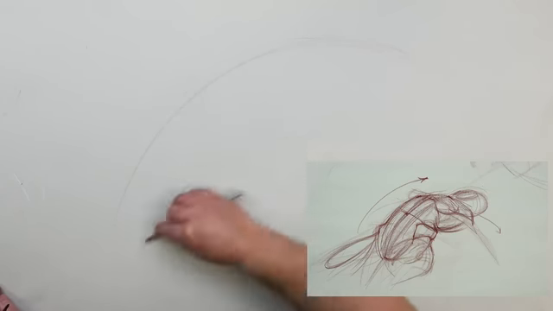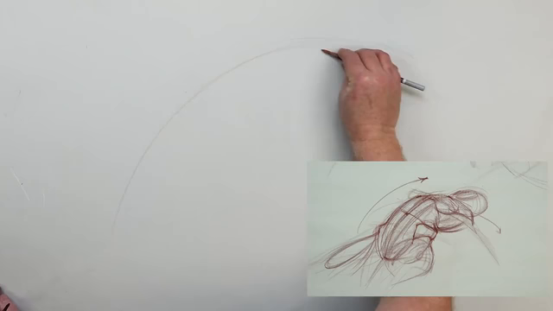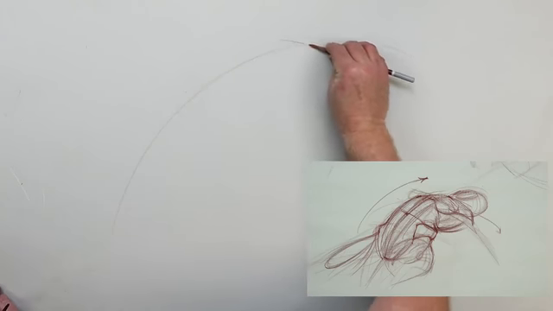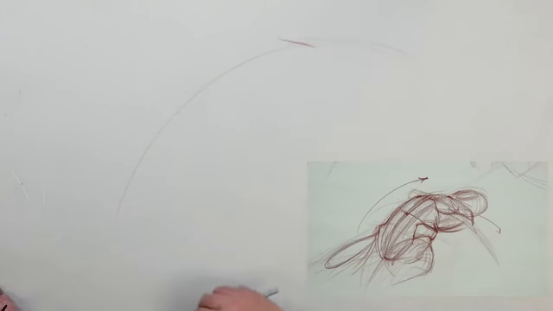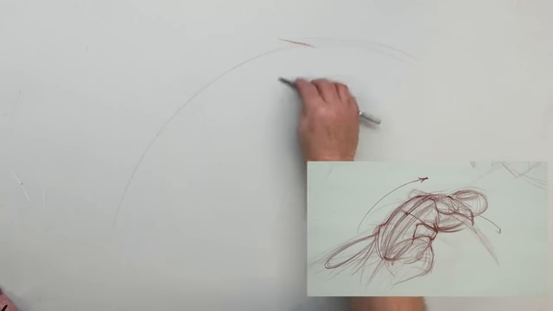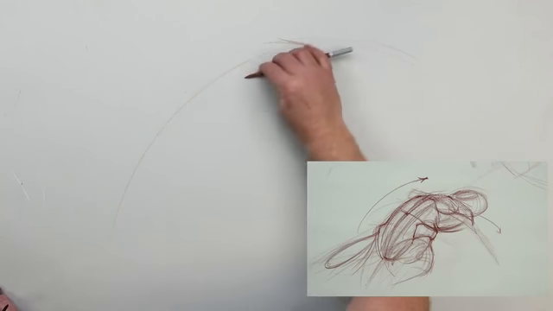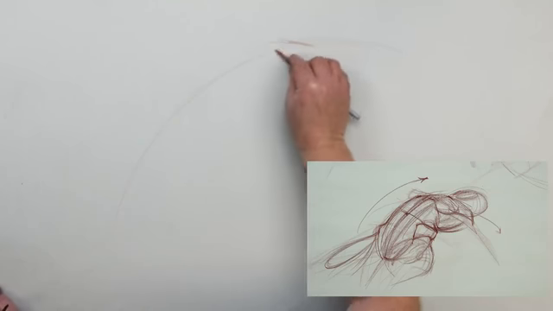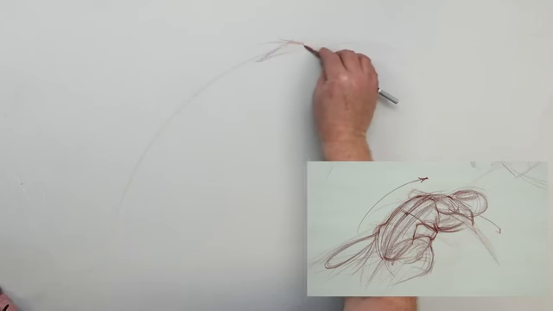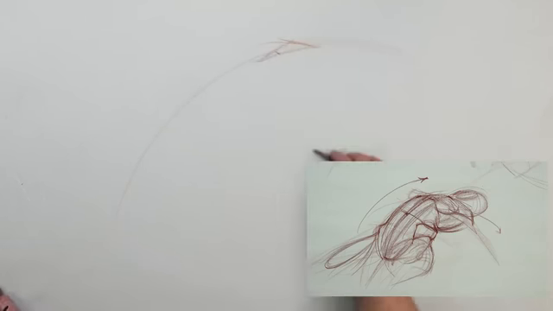So what I'm seeing now with mine, I'm going to delineate here where we've got the end of the ribcage, where the sternum is, and the xiphoid bone could come out through here. So I'll just begin to indicate that through here.